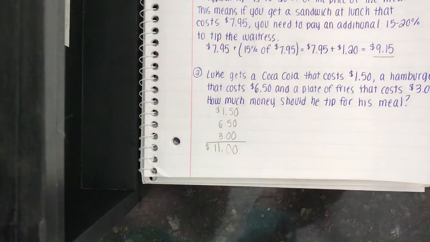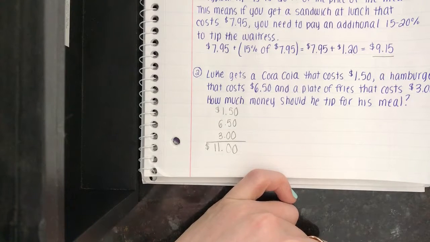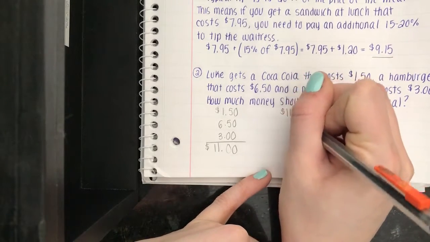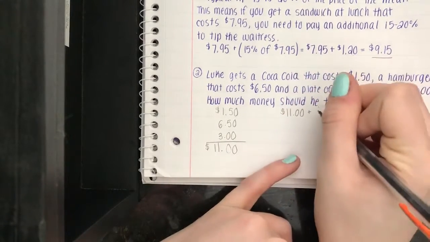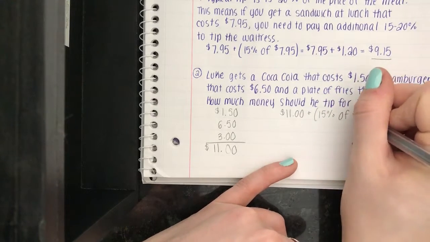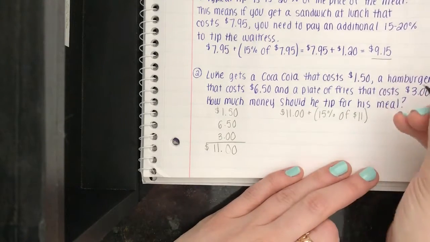So how much money should he tip for his meal? You'll have to decide what percentage you'll want to tip. In this instance, let's tip 15%. So we're going to do $11 plus the 15% of $11, which is just 0.15 times 11.